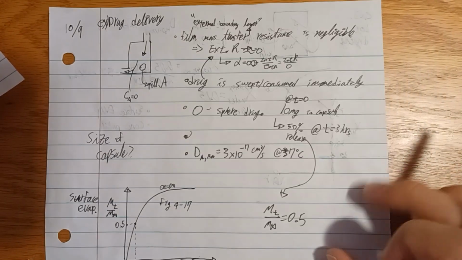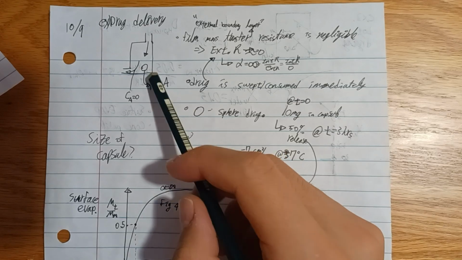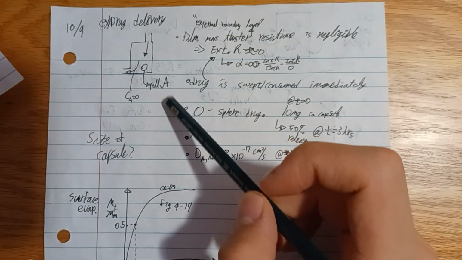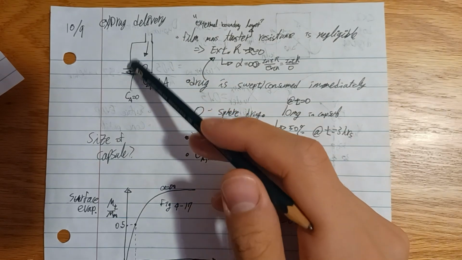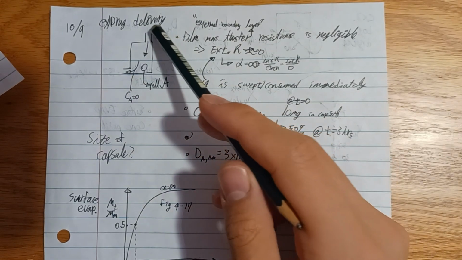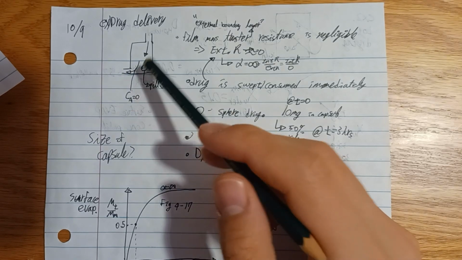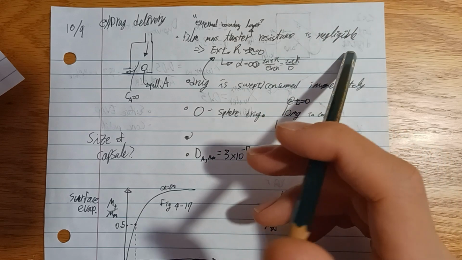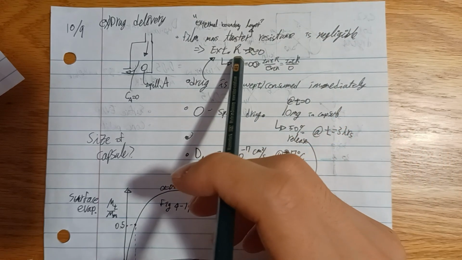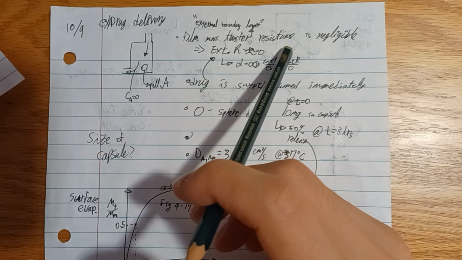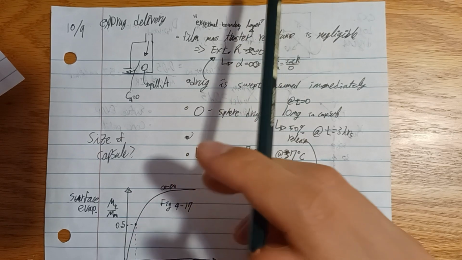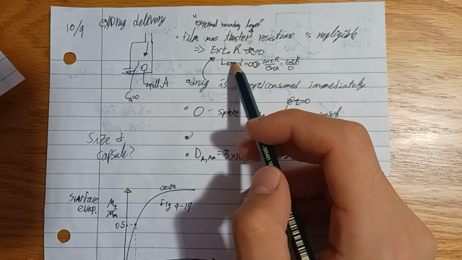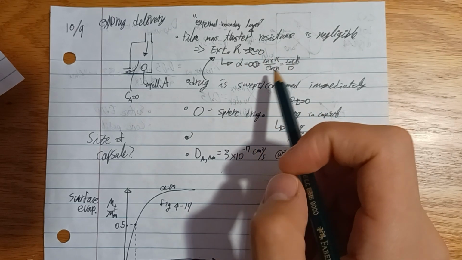And if we go into an example, a case where there is a spherical-shaped pill that has the drug A infused in it, and it's located in the stomach, and we're assuming that the film mass transfer resistance is negligible. In other words, the external boundary layer is negligible, meaning that the external resistance is approaching 0.